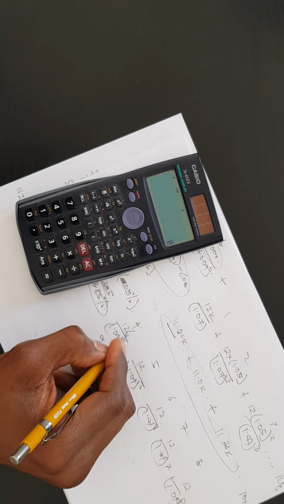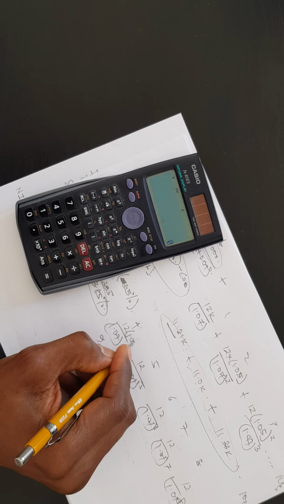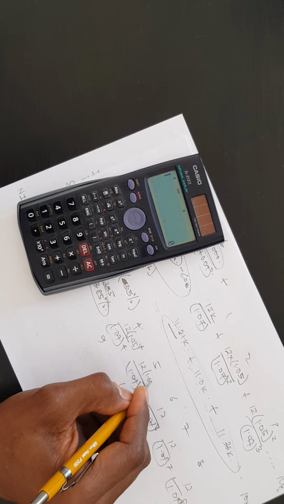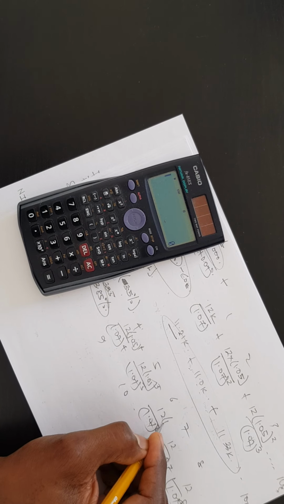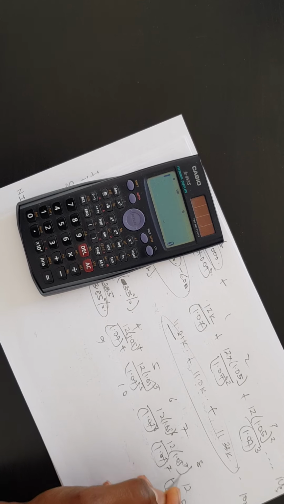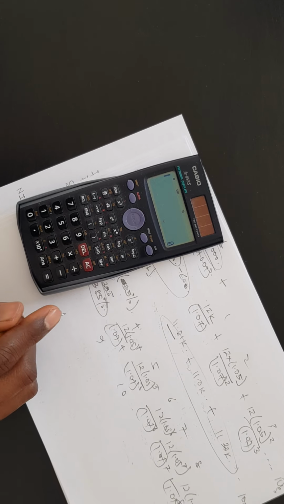This obviously is times 1.05 to the 4, 1.05 to the 5, 1.05 to the 6, 1.05 to the 7, 1.05 to the 8. Let me just do that very quickly.